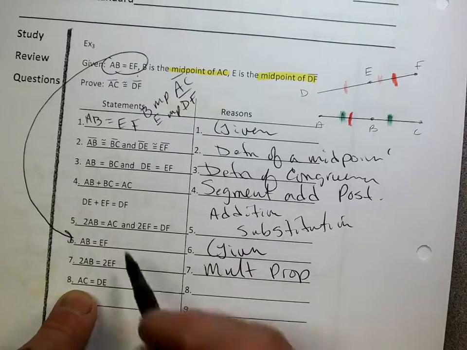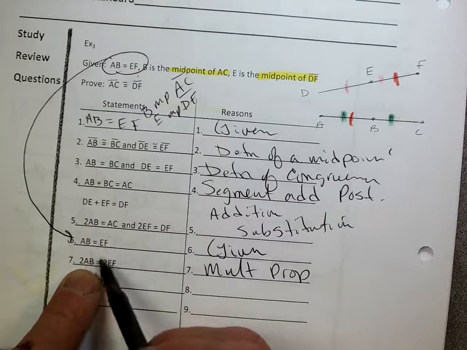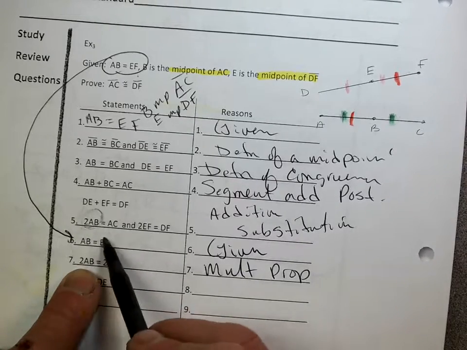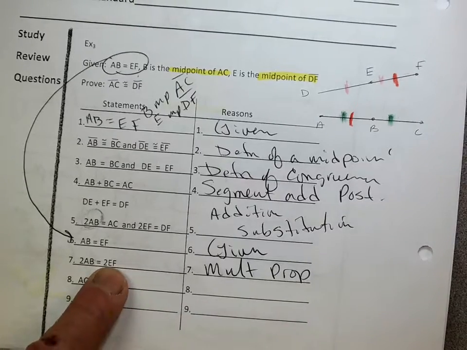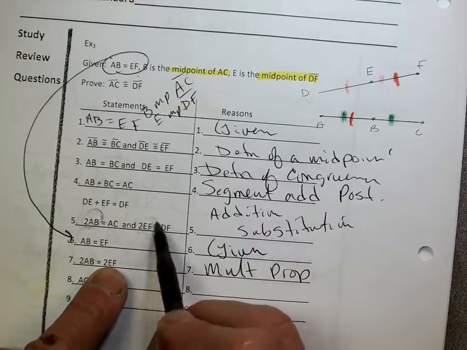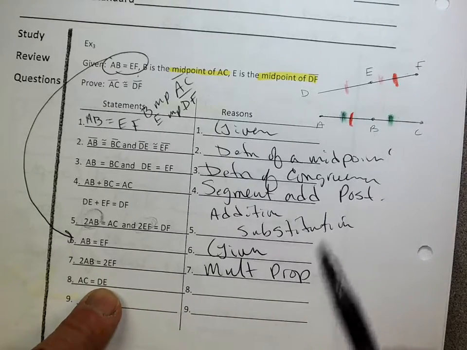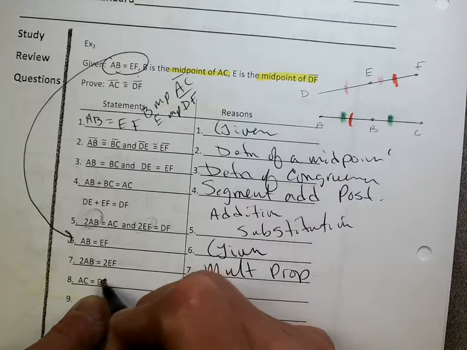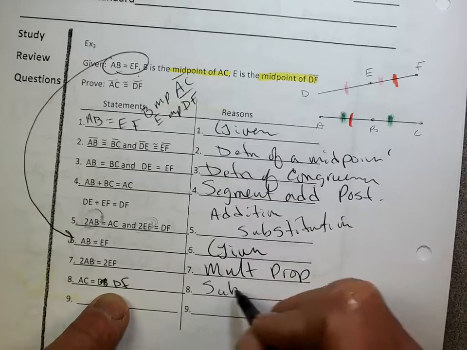Now, we're going to make a substitution, right? Up here, 2AB, check it out. 2AB is equal to AC. Do you see it? 2AB is equal to AC. And we're going to make a substitution. 2EF is equal to DF, okay? That's a mistake, it should be DF, okay? And that has got to be a substitution.